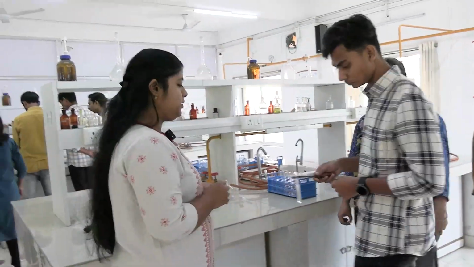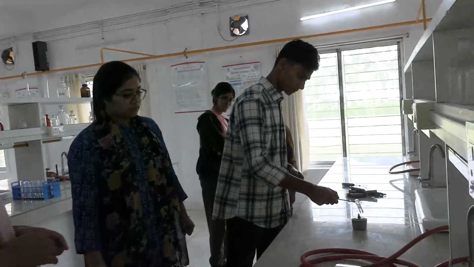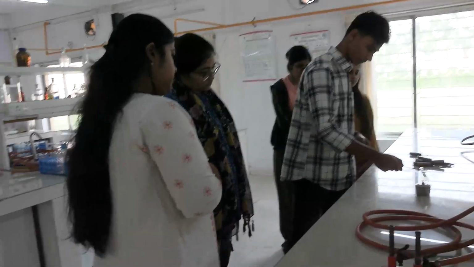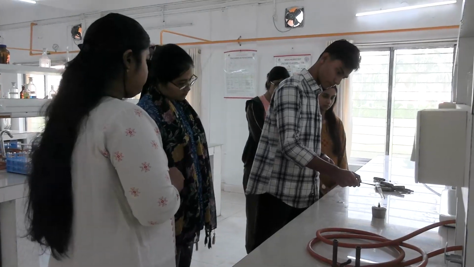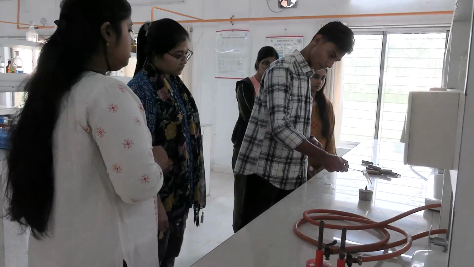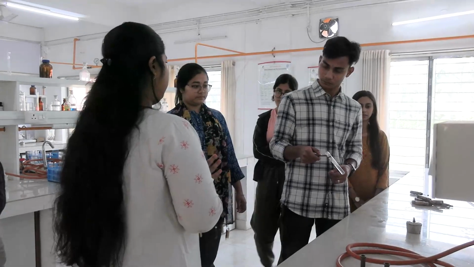Now reheat it. After adding glacial acetic acid, we will reheat the upper part again. The cloudiness is the same. So this confirms the presence of protein in this sample.